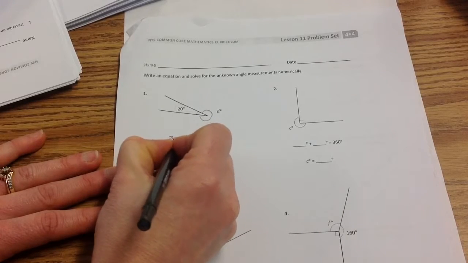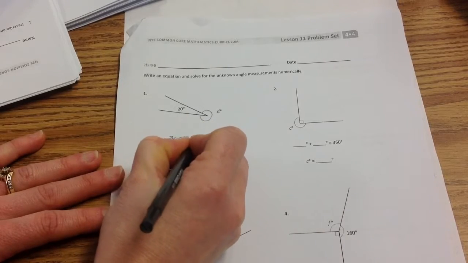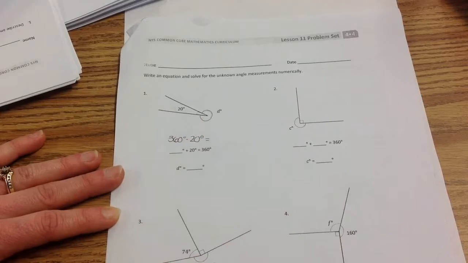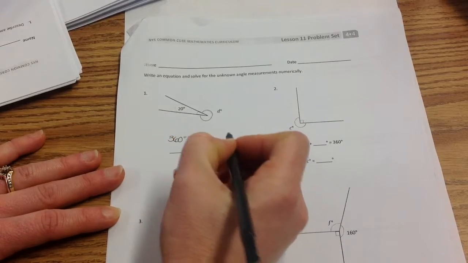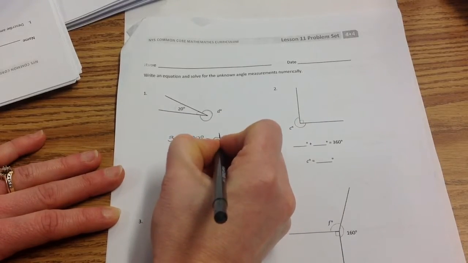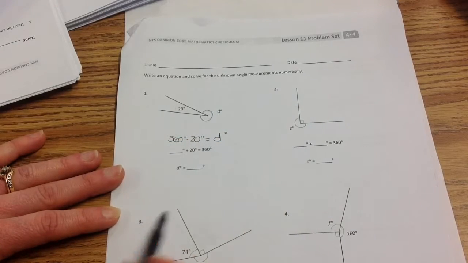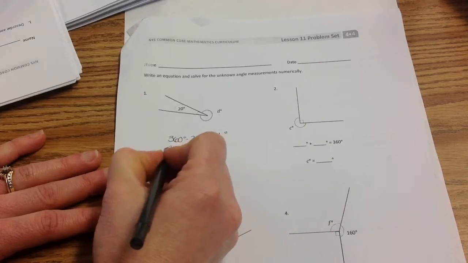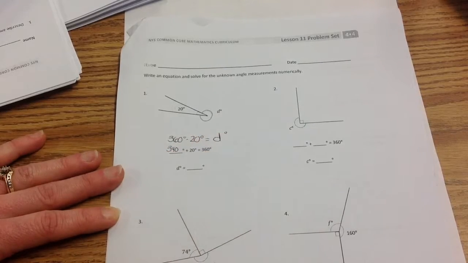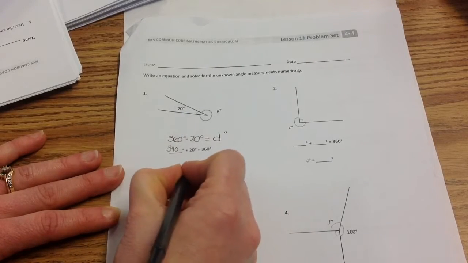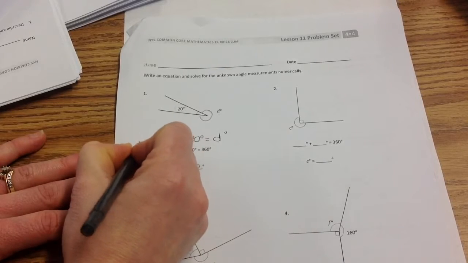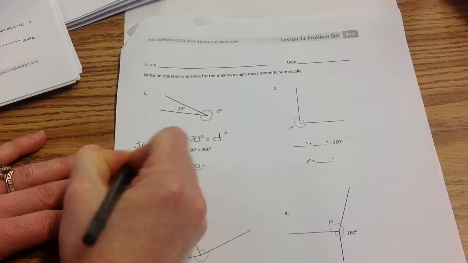Or we could say 360 degrees minus 20 degrees equals what? And we can label it D because that's what our variable is. If you subtract those two, you get 340 degrees. So that means D must equal 340 degrees. If you need to do it off to the side, go ahead, that's fine.